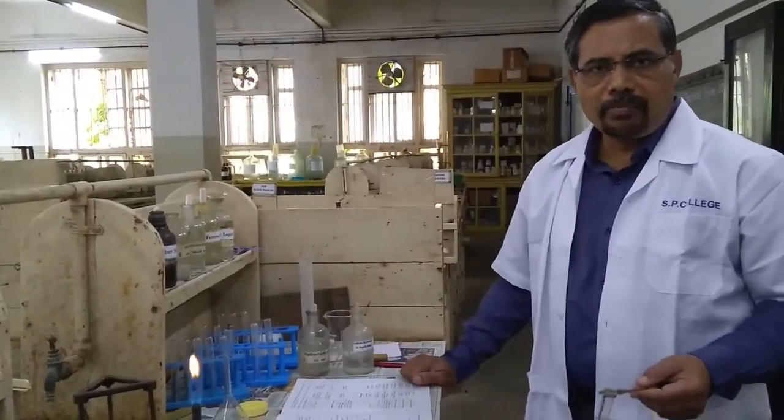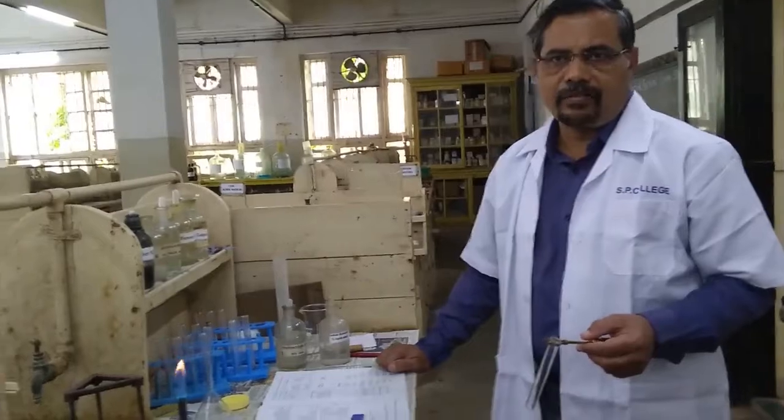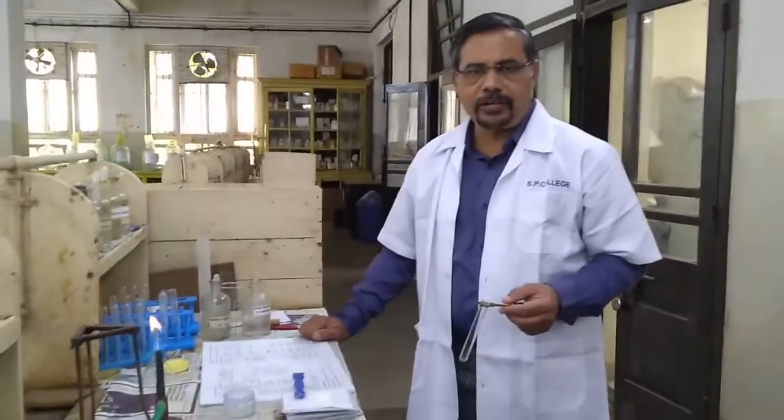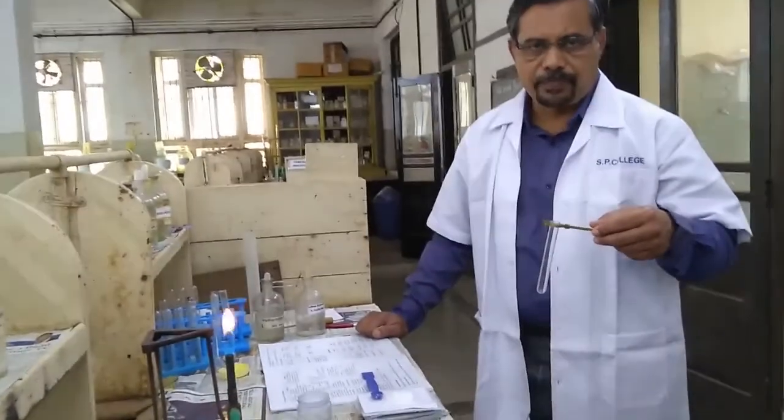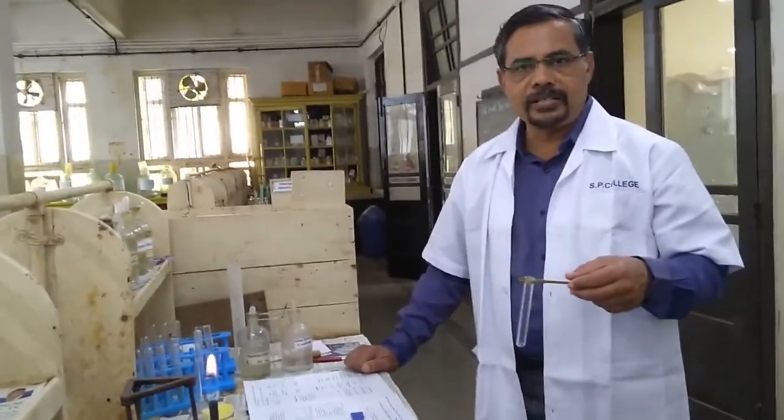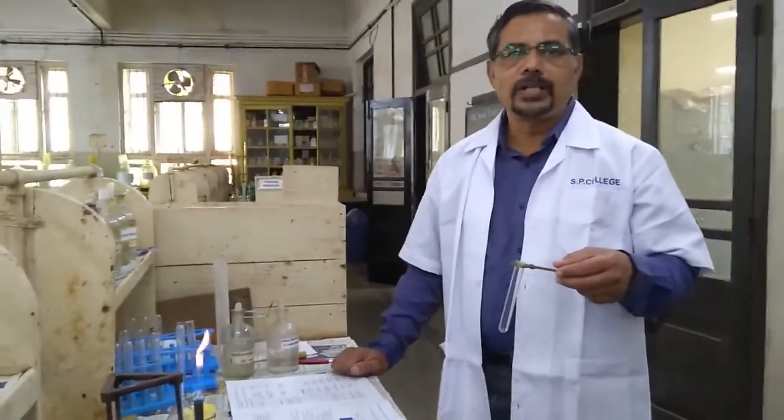So after completion of the dry test, we had studied action of heat and action of NaOH in the dry test step. Then the third step we had already studied, that is preparation of solution.